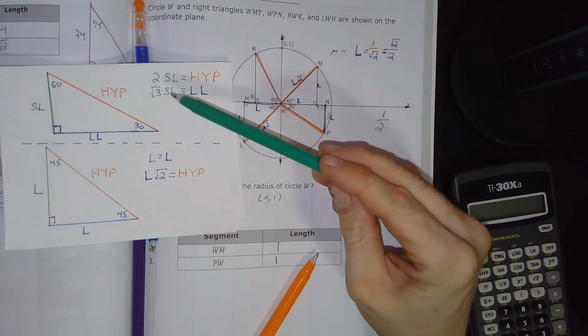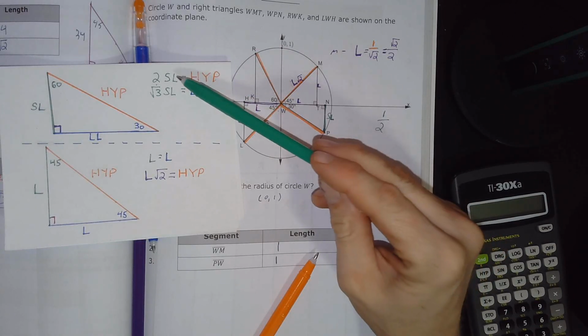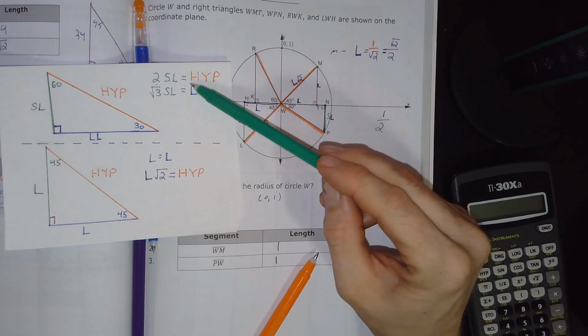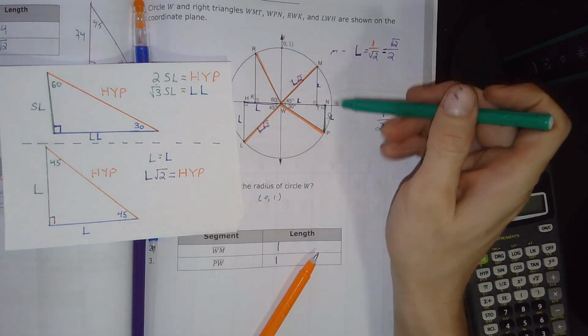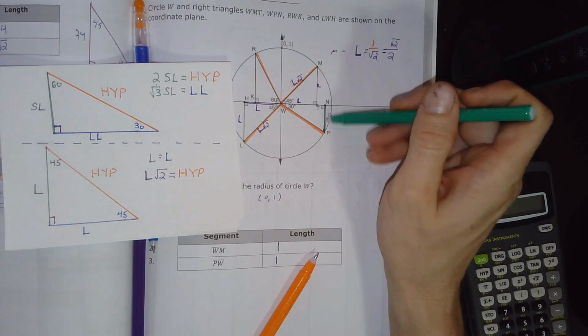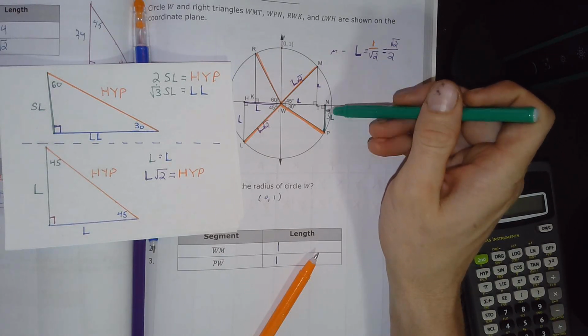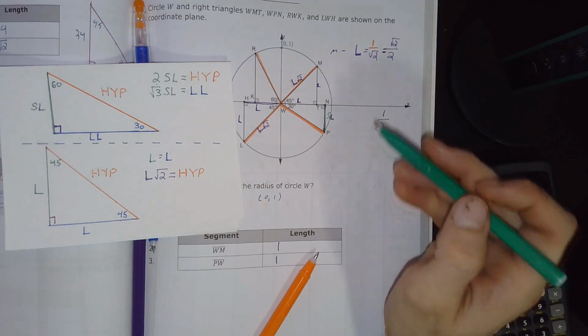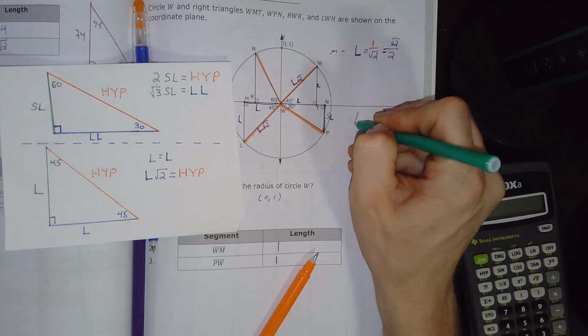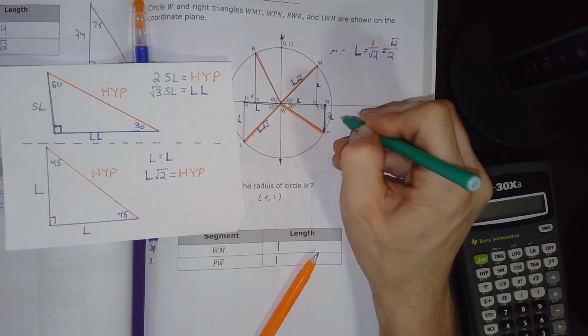It's the short leg. It's the shortest distance I'm going to be able to get from my x-axis. So my length for that is 1 over 2. This is my short length.